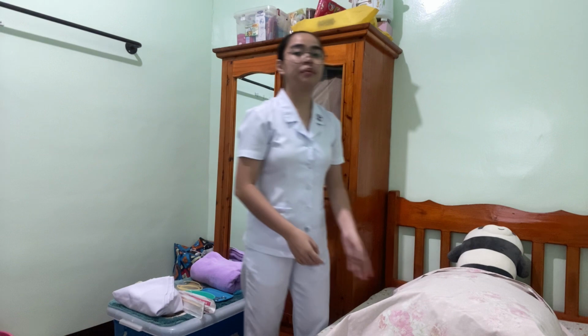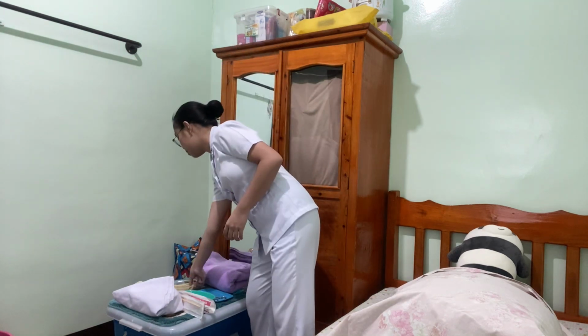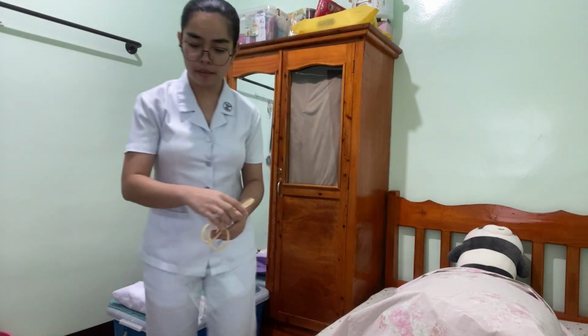Okay. So the next thing that I'm going to do is to secure the urinary bag on the patient's bed frame. So the urinary bag should be below the waist level of the patient. So I'm going to put the urinary bag here.